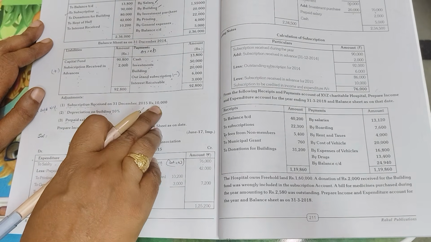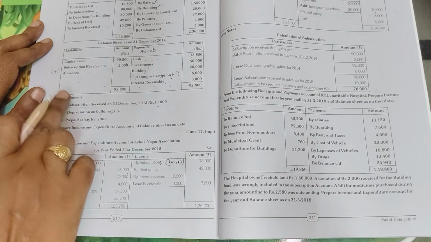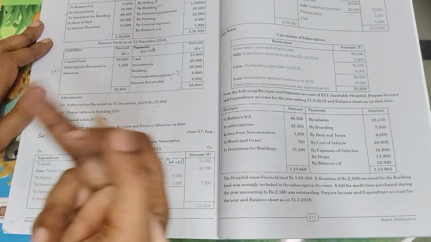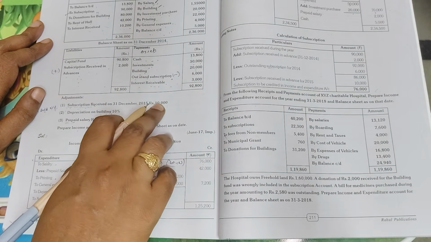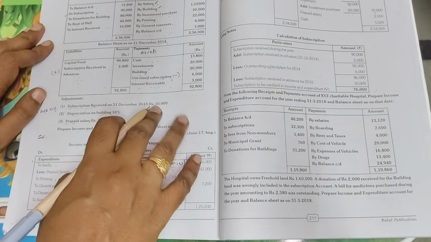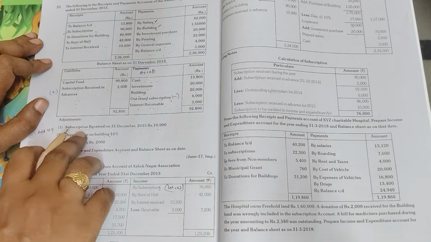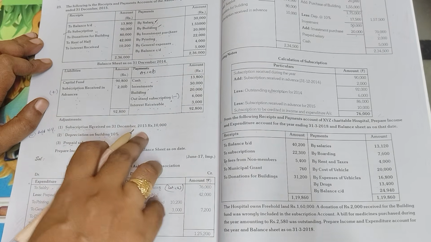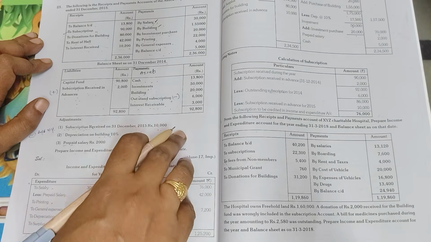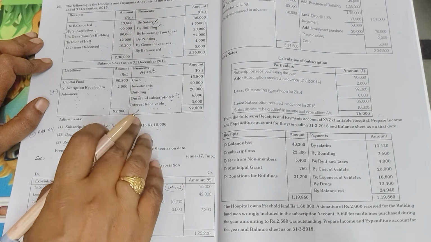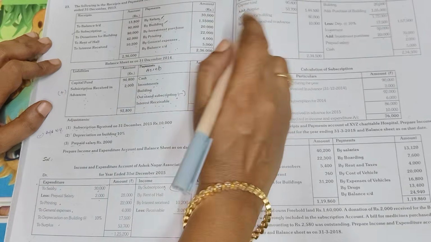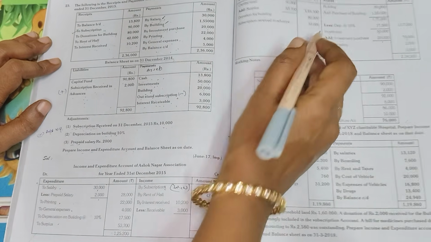Again, this 10,000 we need to write in the balance sheet also because every adjustment you need to write two times. Okay. So one is income and expenditure account, other one is balance sheet. So this 10,000 already included here. Again, this 10,000 where we should write, see here, subscription received on 31st December 2015, end of the current year we received, so that it is related to next year. So subscription received in advance, that will comes under liability side of the balance sheet. See here, subscription received in advance 10,000.